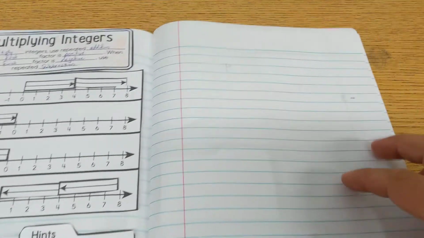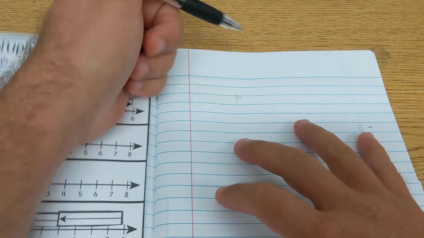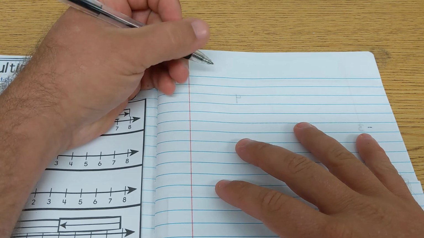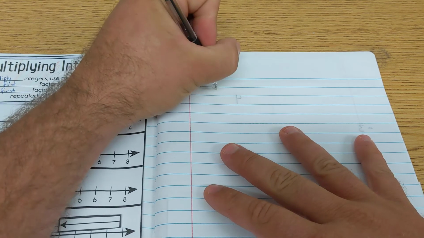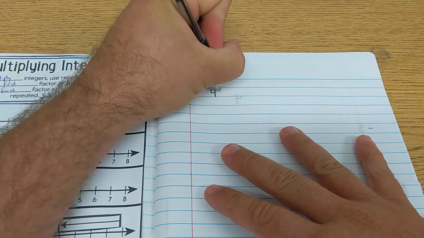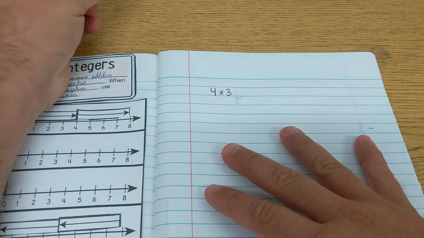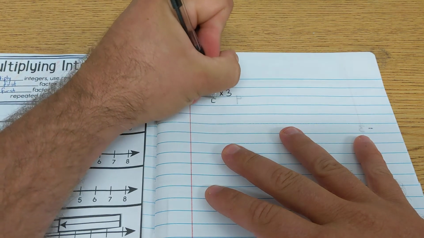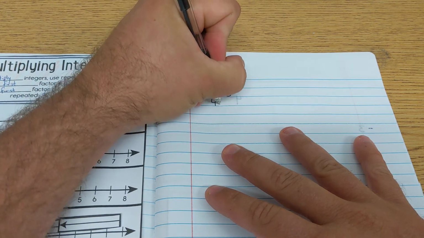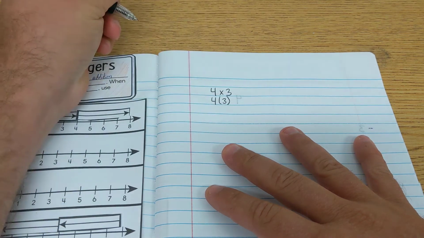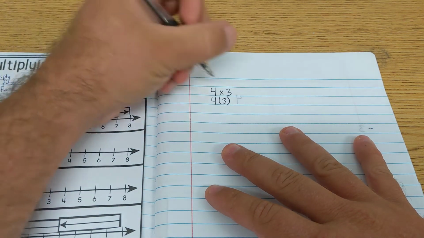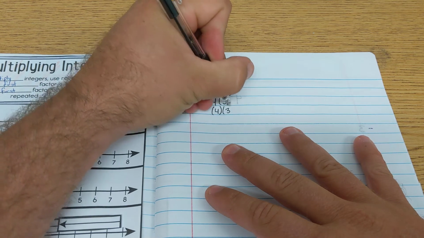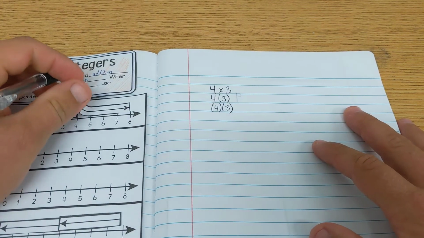Now, I want to make something very clear. You might see this on the quiz. If I have 4 times 3, you might see it just like that, or you can see it like this, or you can see it like this.